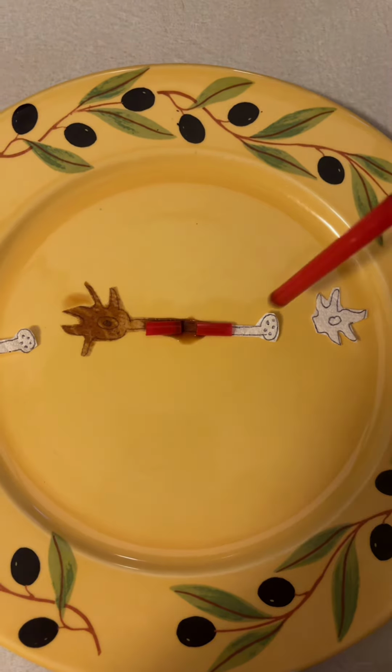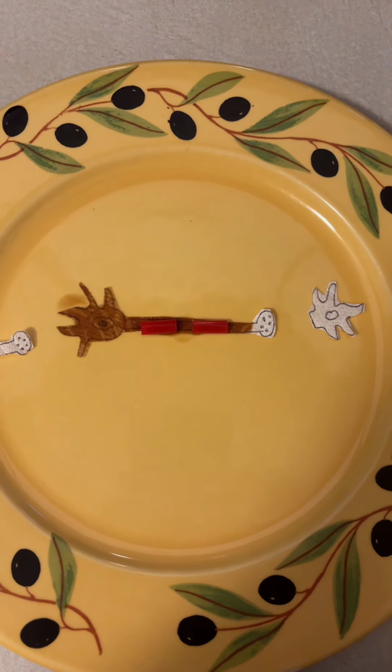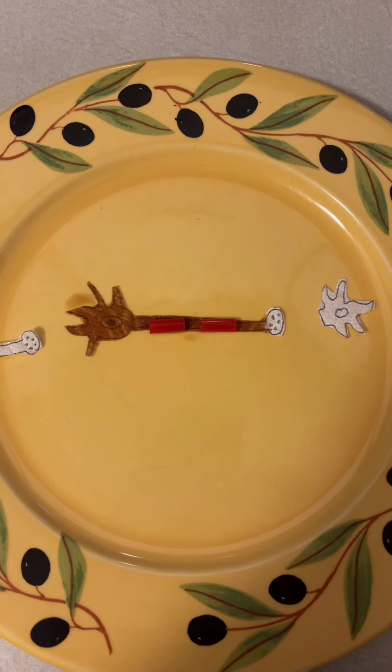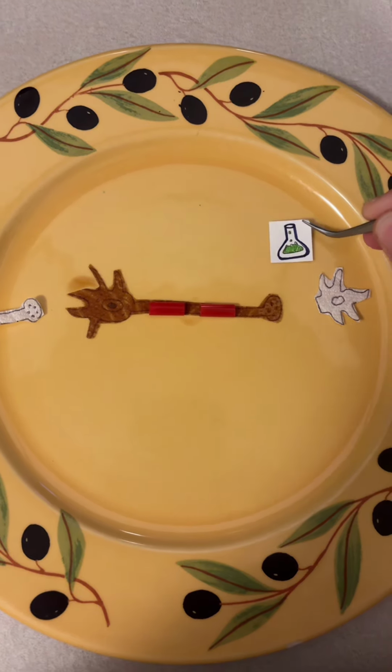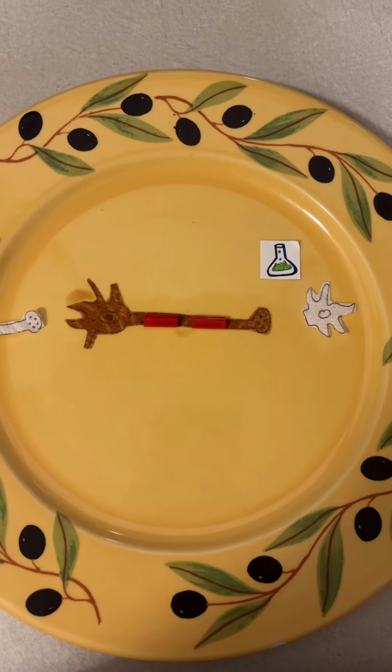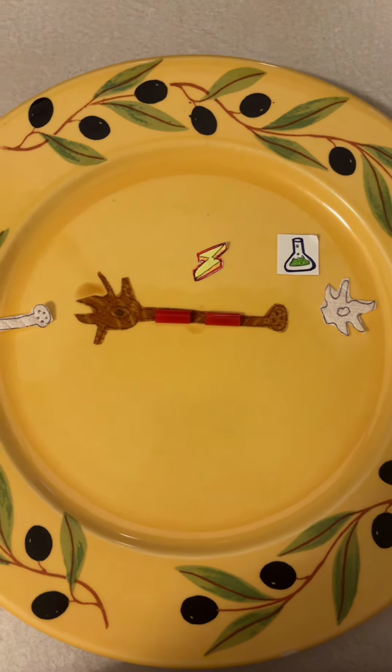So now that information has traveled all the way down to the terminal boutons, which have synaptic vesicles, which contain neurotransmitters in the chemical form. But nerve cells aren't just chemical, they also have an electric current. So how does that work?